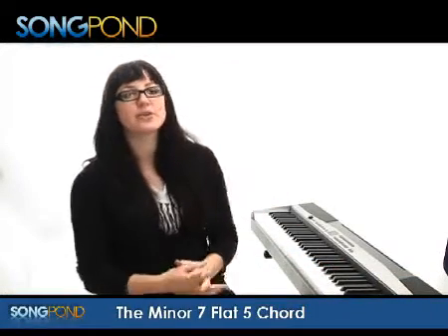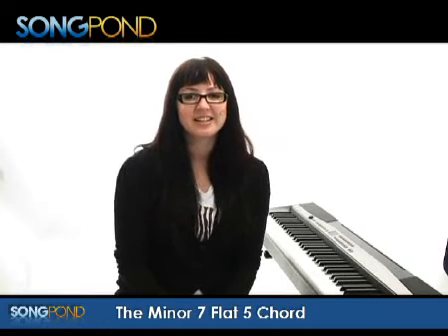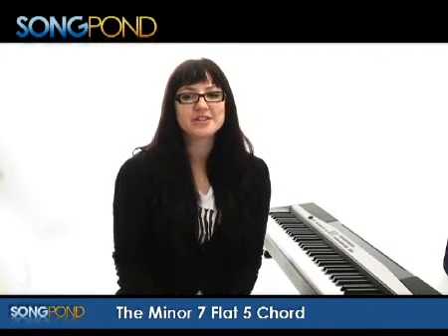The last 7th chord we're going to learn here is the minor 7 flat 5 chord. This is the last 7th chord you'll learn in this tutorial. With the addition of this chord, you'll have the vocabulary you need to cover the 7th chords in any major key.